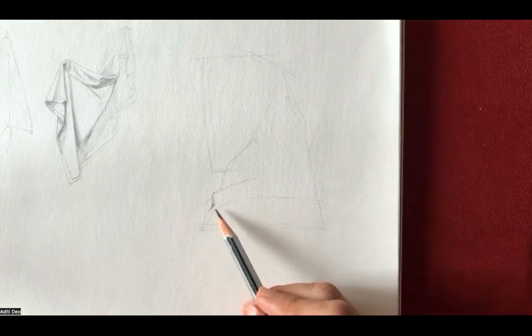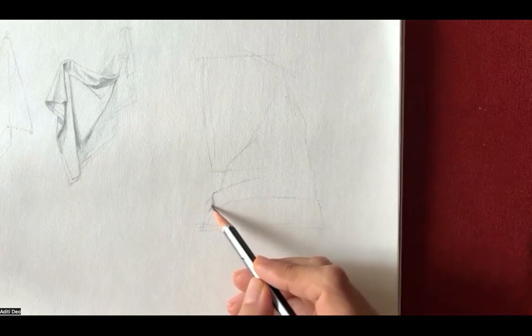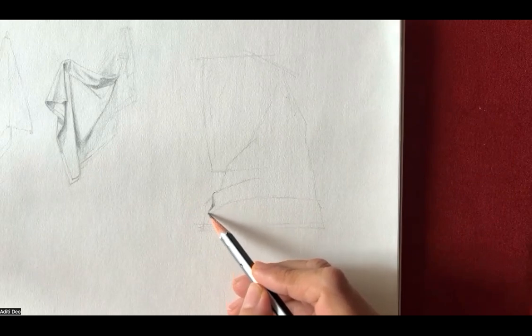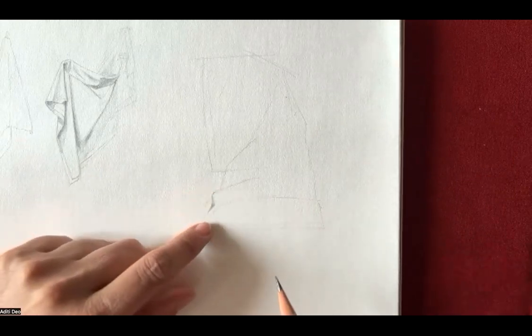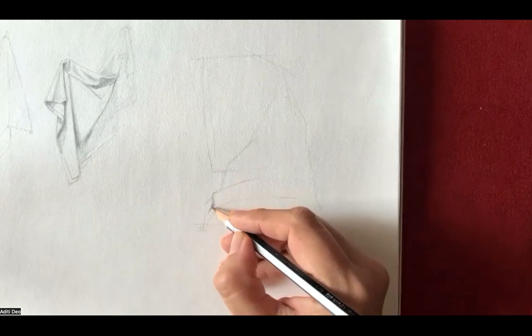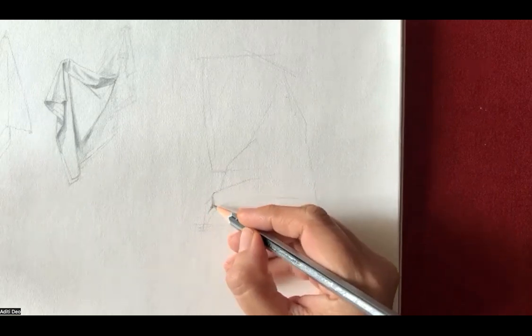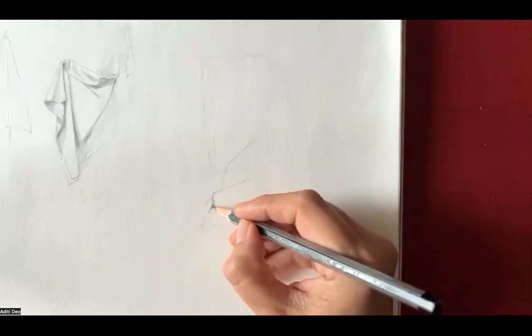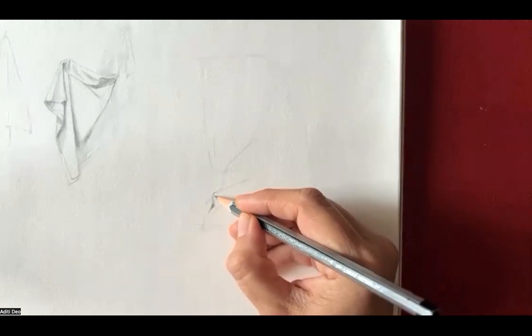So I enjoy a detailed shadow like this. There are such subtle lines and shades just in this part. But this can set the tone for everything else.